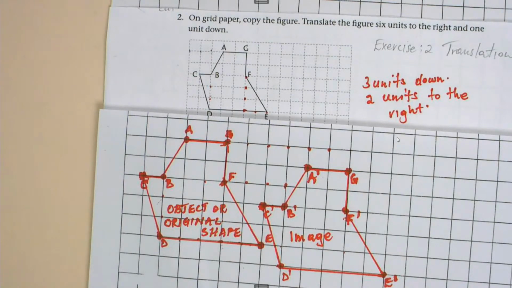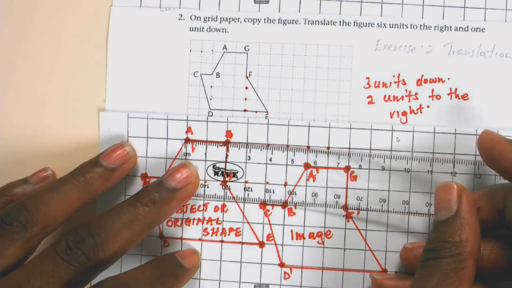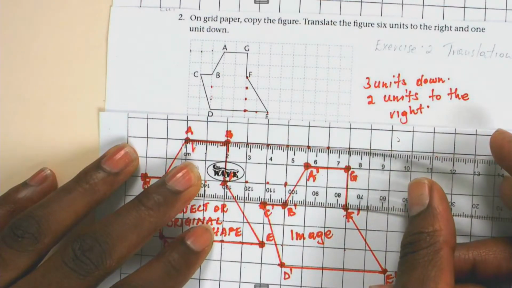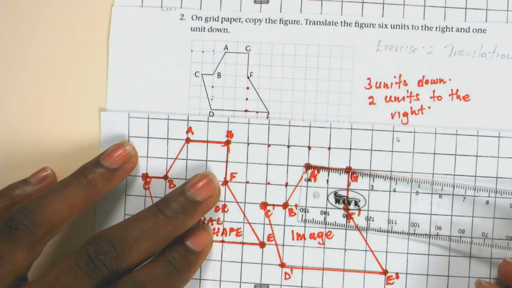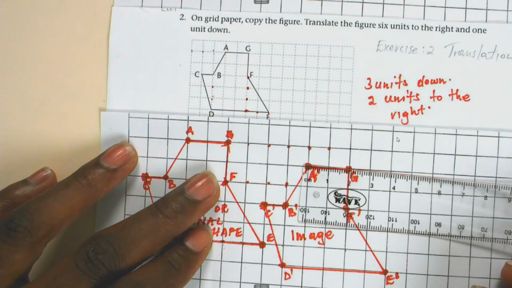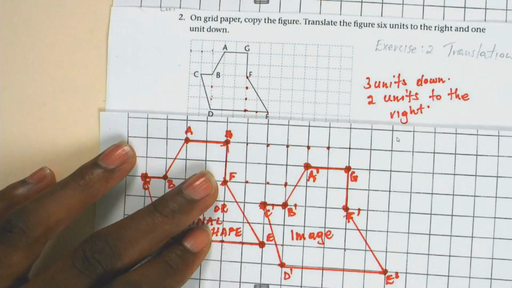Did we translate each point the way it was supposed to have been translated? Yes. Each point was supposed to have been translated 6 units to the right and 1 unit down. We have done that. And then, are the side lengths equal? You may measure them, guys, just to be confident. Let us say, for example, we measure point A and point D. It's 2 centimeters. Now let's look at the image. Does it correspond? Yes, they do correspond. It's 2 centimeters as well.